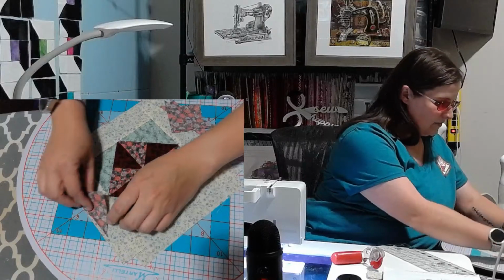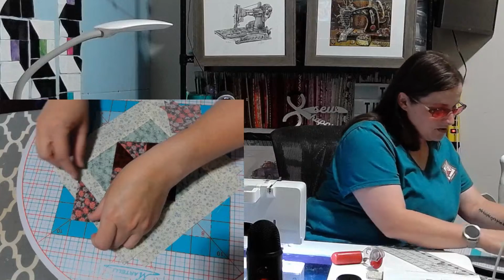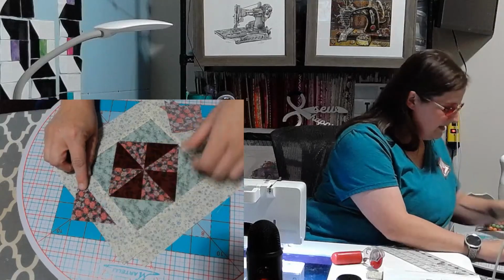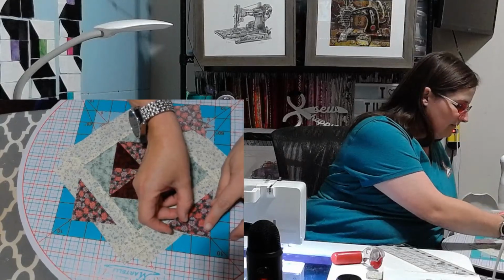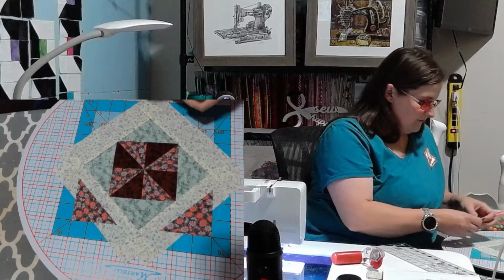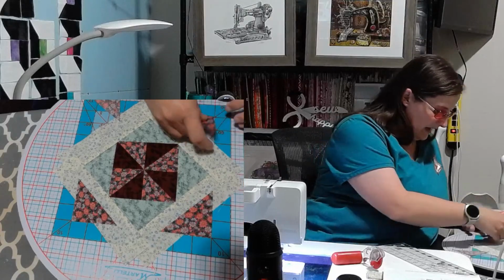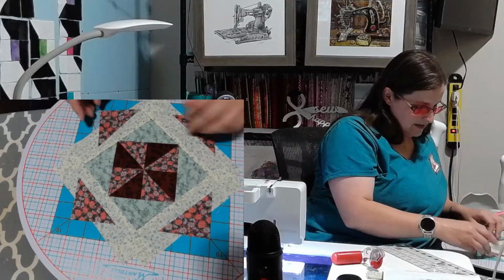Okay, so I've got a little bit of extra room here, quite a bit of extra room actually. So I'm going to line these up with my 8-inch, and this is kind of how I figure out where I need to do some finagling and figure out what I need to do to fix this the way that it looks the best.